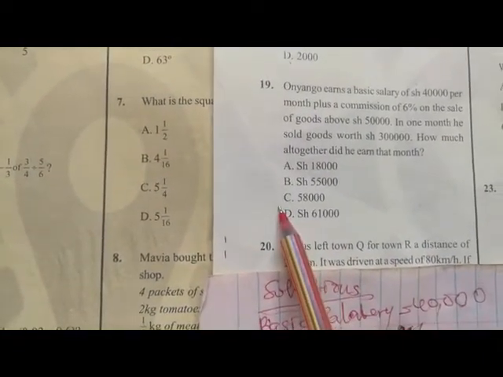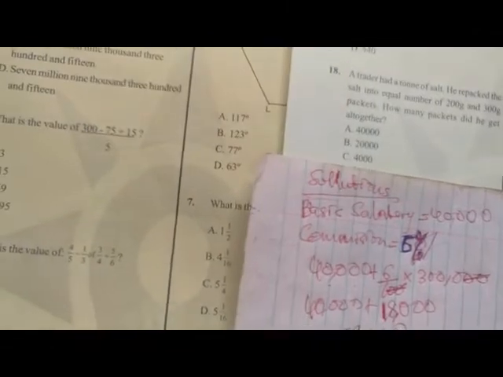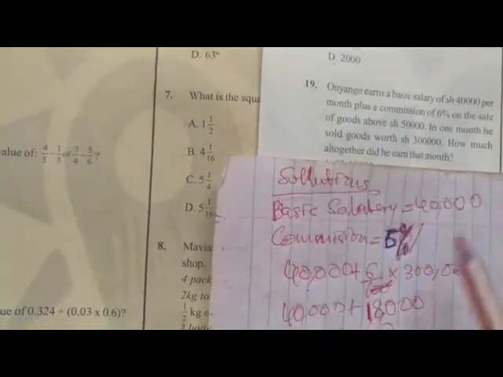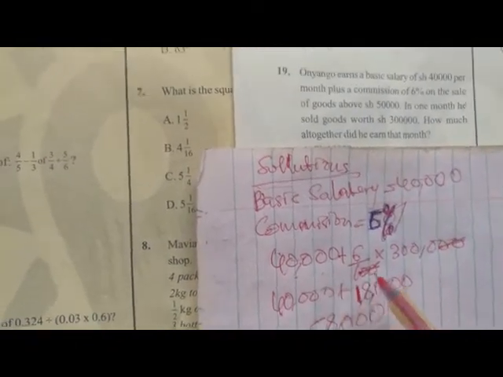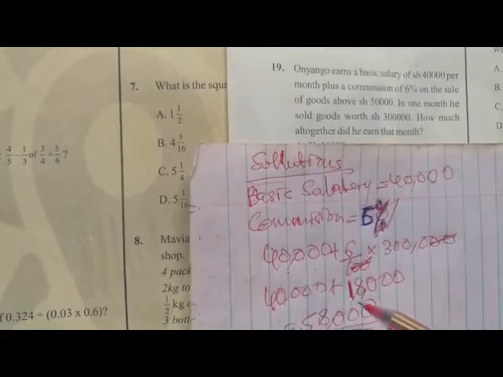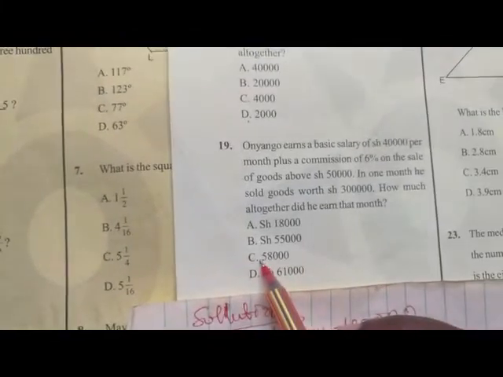58,000 is in option C. The important thing here is you have to know the basic salary and the commission, then you add the commission to the basic salary, which gives us 58,000, which is in option C. Option C is 58,000. We are going to question number 20.